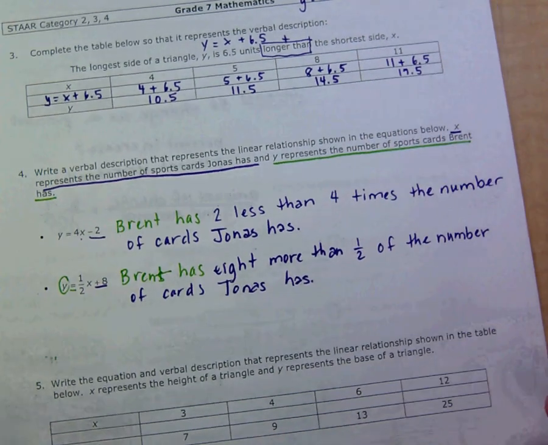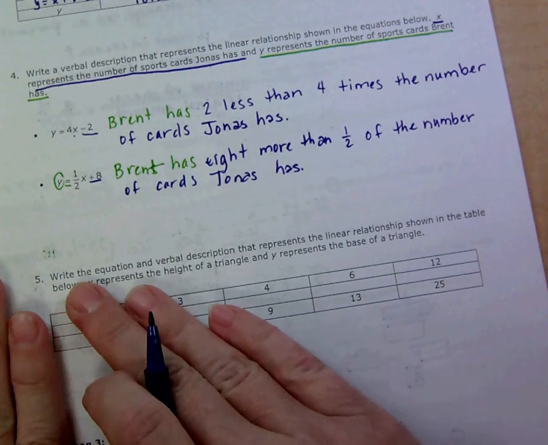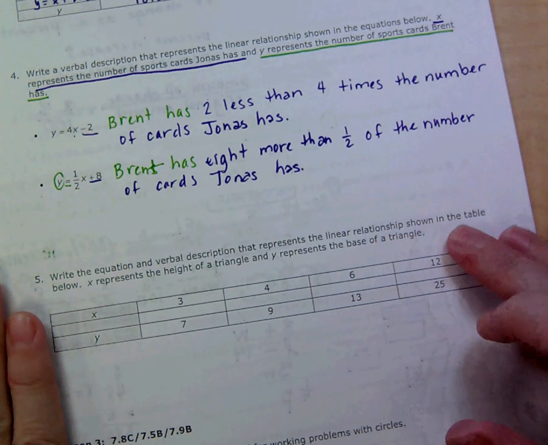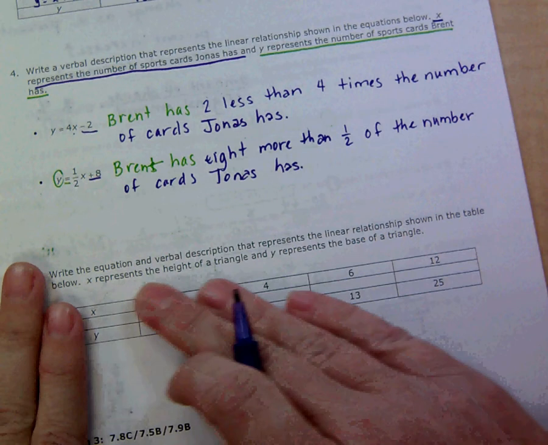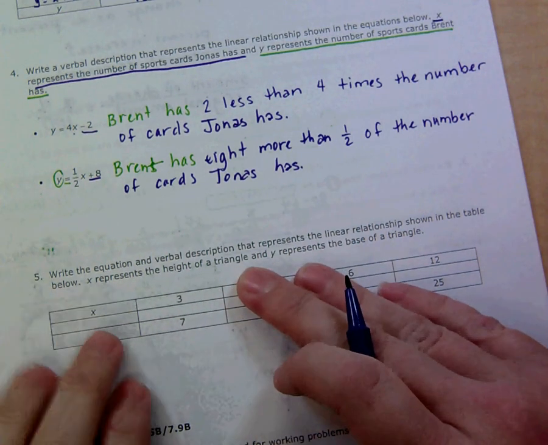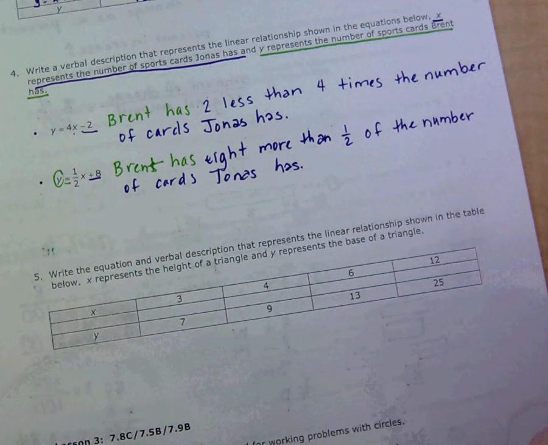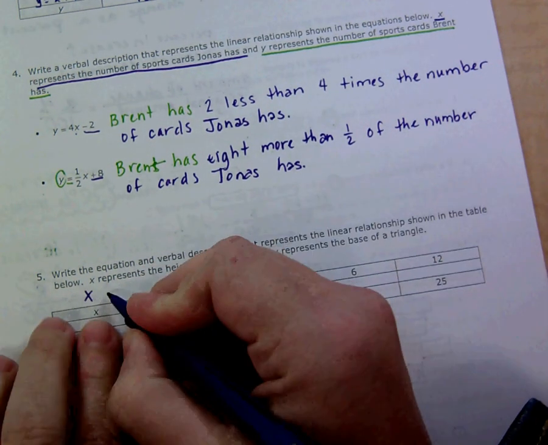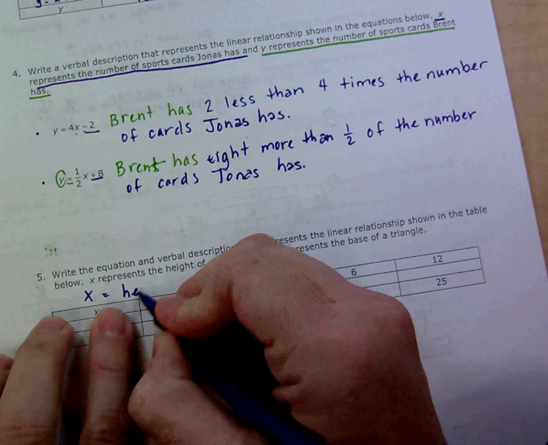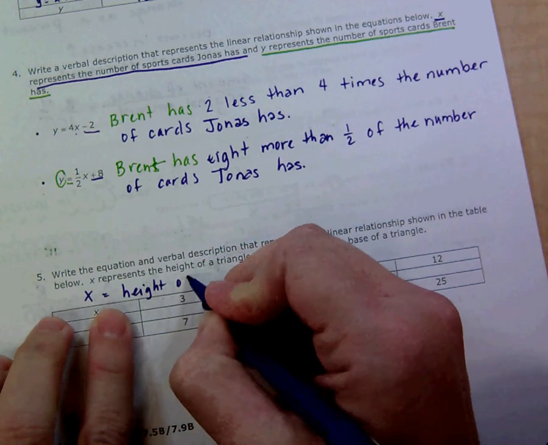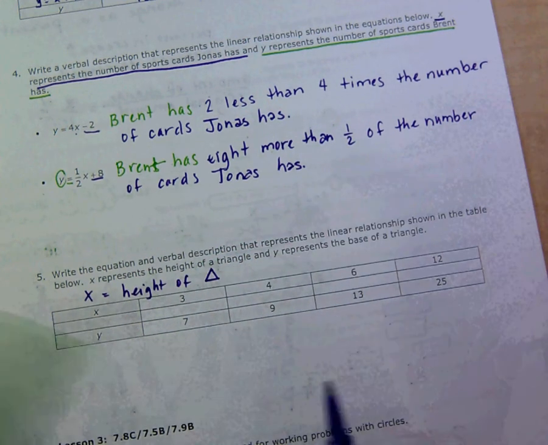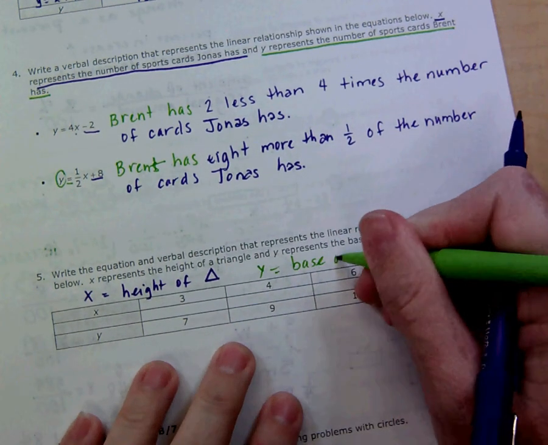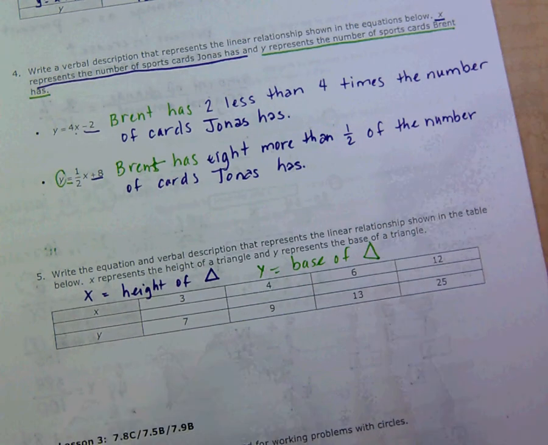Number 5. Write the equation and verbal description that represents the linear relationship shown in the table below. X represents the height of the triangle, and Y represents the base of a triangle. Okay? X is the height of the triangle. Y is the base of the triangle.